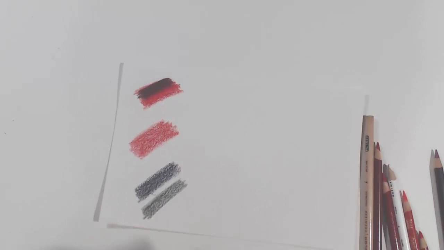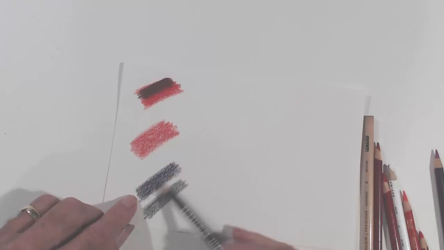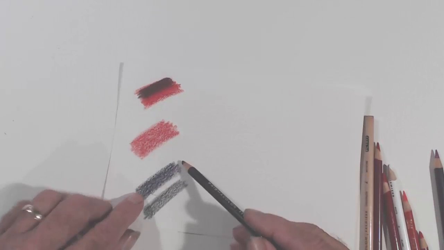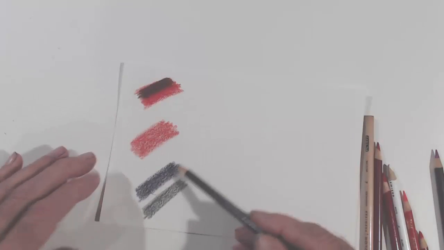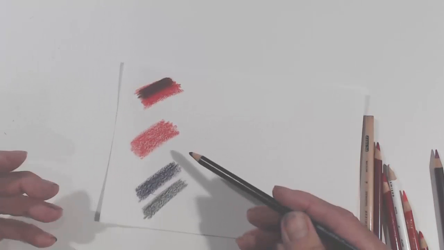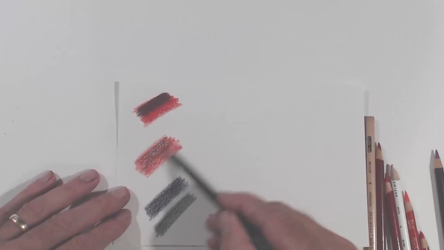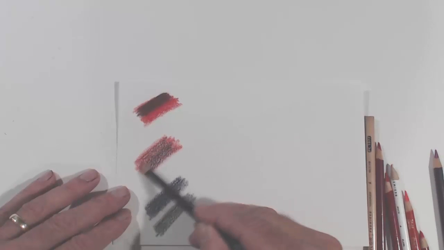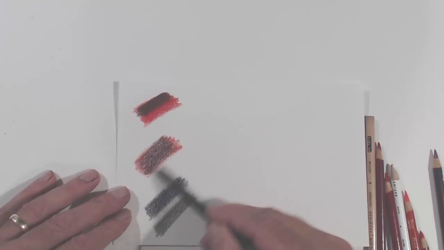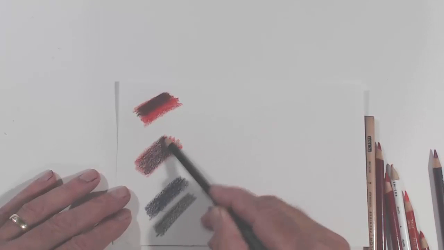So by using this darker purplish color, it will allow us to create a dark here, but also provide the feeling of color in the shadow. So I'm going to go ahead and go over this with this black grape color.